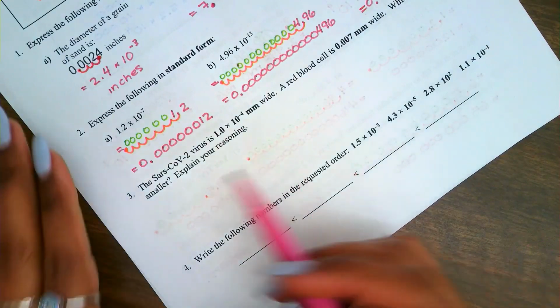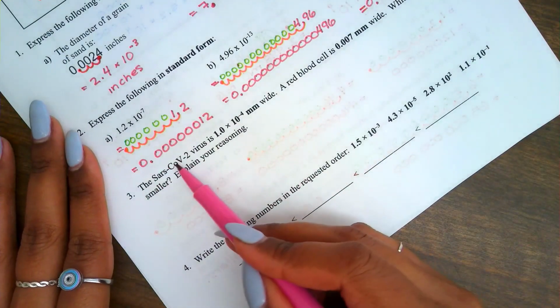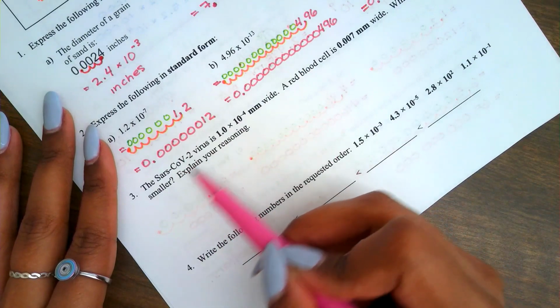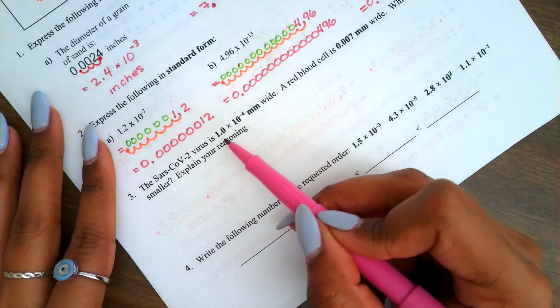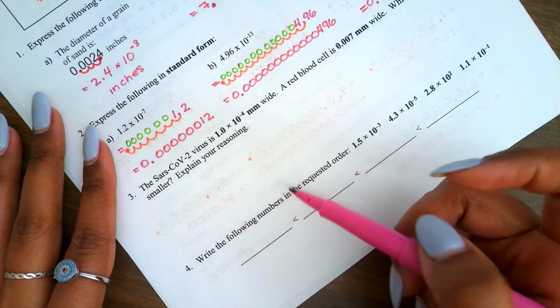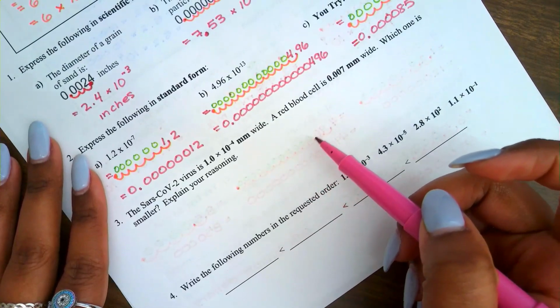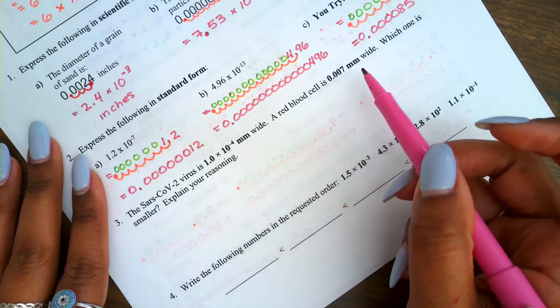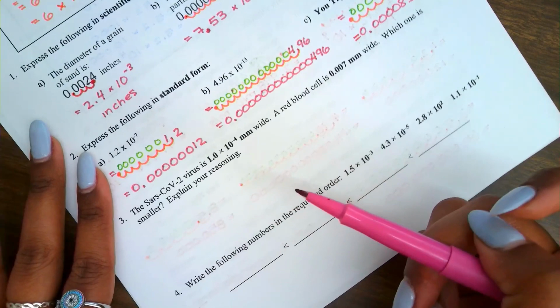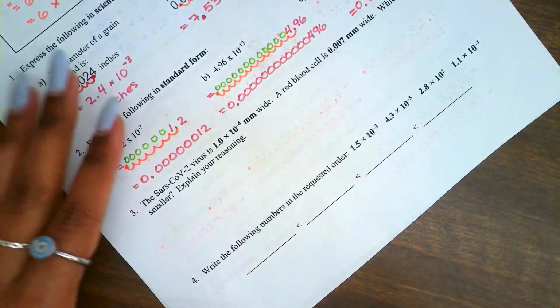Now we go here. The SARS looks very familiar as a strand of COVID. The SARS-CoV-2 virus is 1.0 times 10 to the negative 4 millimeters wide. A red blood cell is 0.007 millimeters wide. Which one is smaller? And explain your reasoning. Okay.